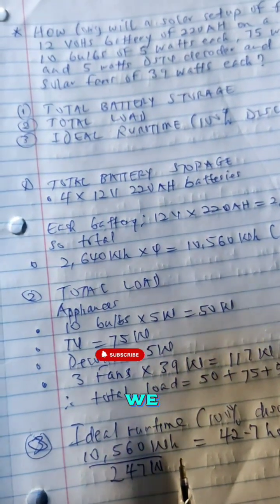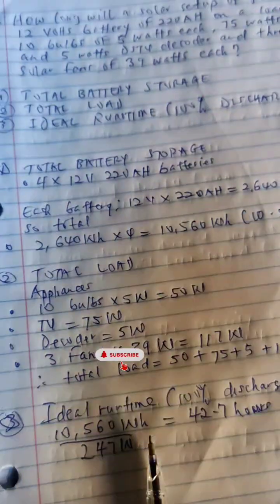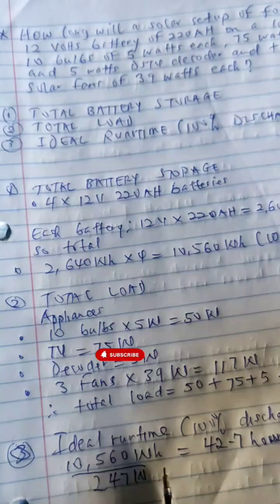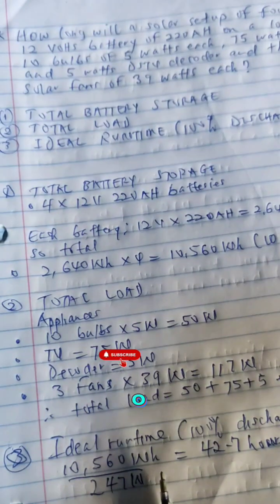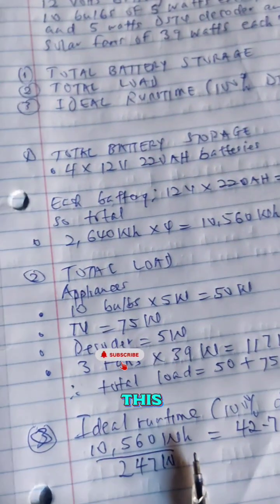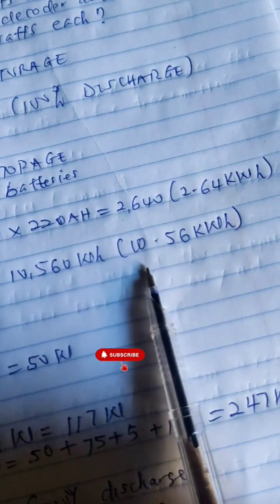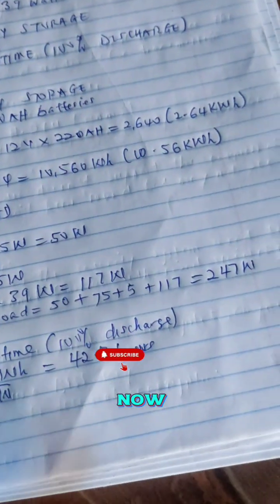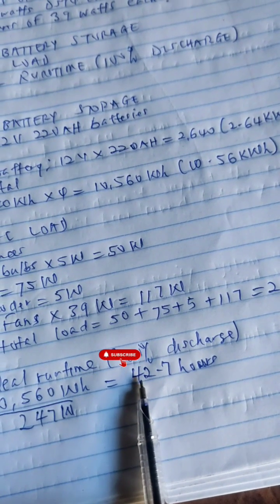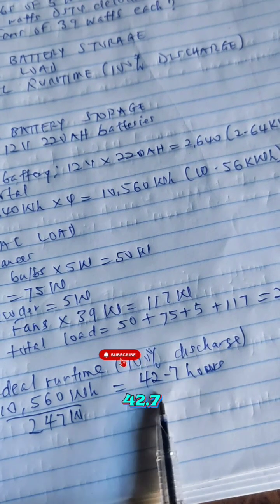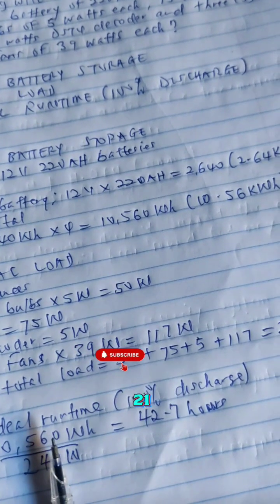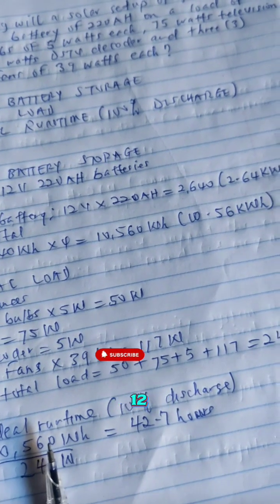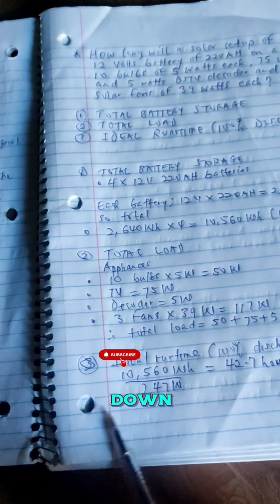Okay, and also we are not supposed to use our battery from 12 volts down to 0 volts, because we are killing the battery. So let's put it around the fact that we need to use just 50% of the battery. So meaning that our total power now, we divide it by 2. This one now will be around 5,000. So by the time we do our calculation, where our run time is going to be 42.7, let's divide it by 2. Let's say we will have around 21 hours approximately, because we are not supposed to run our battery from 12 volts down to 0 volts, because when you do that, you are killing your battery.